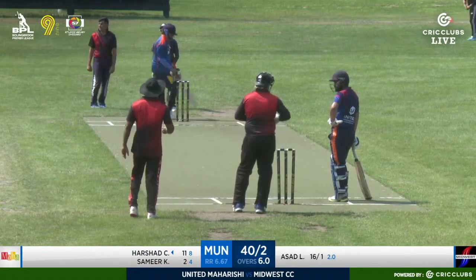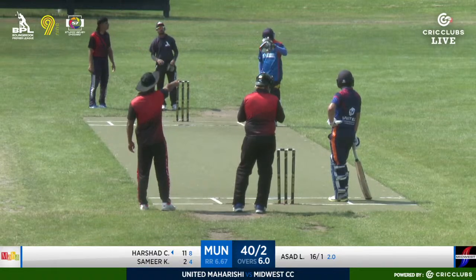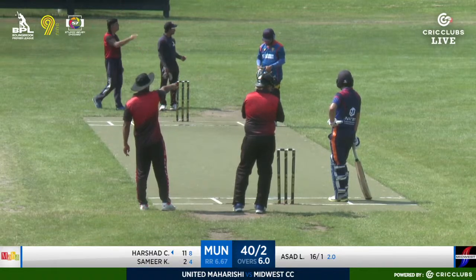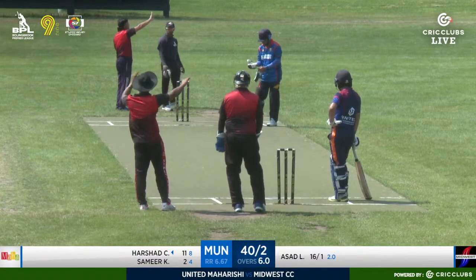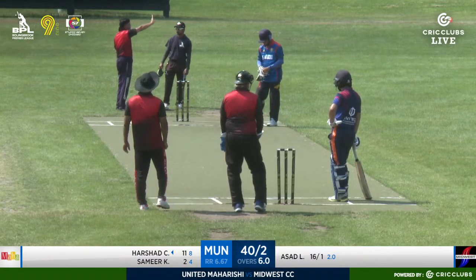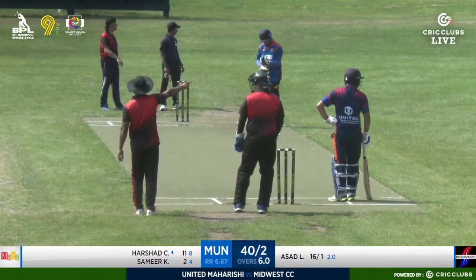Apologise for the pause in commentary there. We just had to make sure the scoring was correct. Samir did get 2 runs off the third ball of that over, followed by 3 dot balls to finish. So a good over by Danish. Only the 3 runs coming from it.